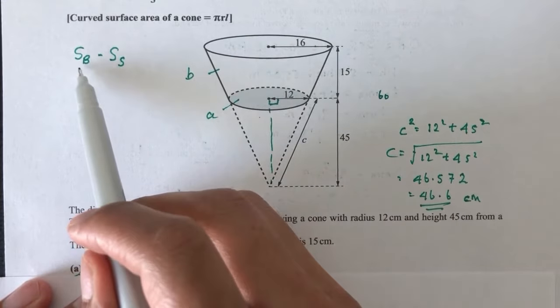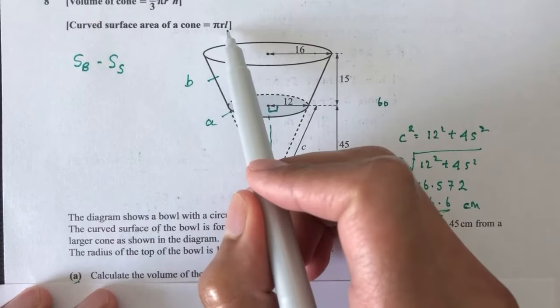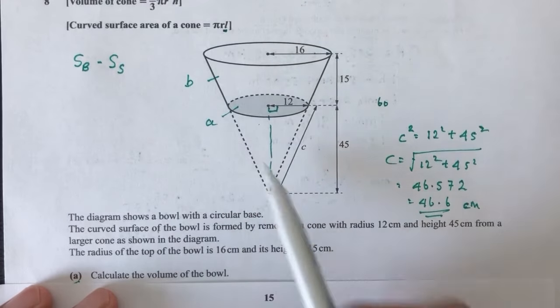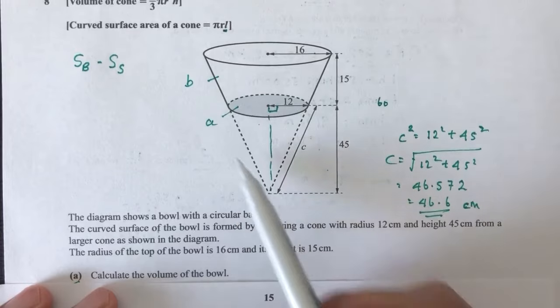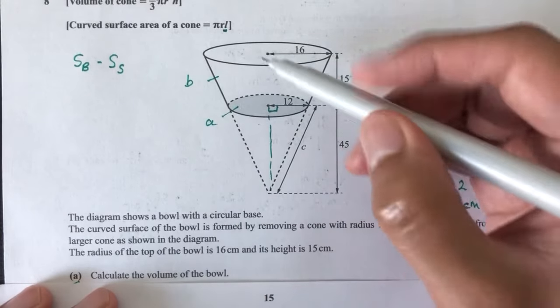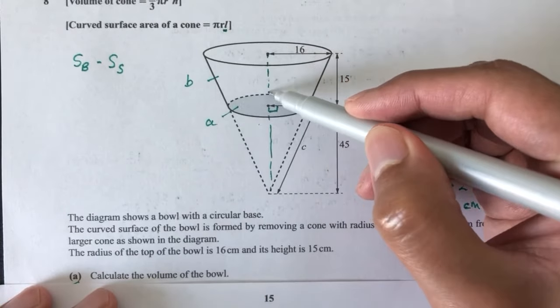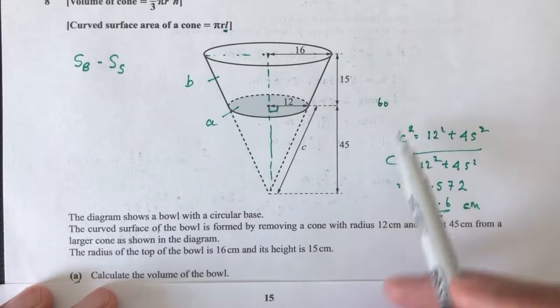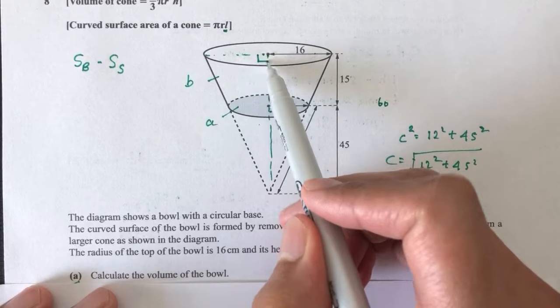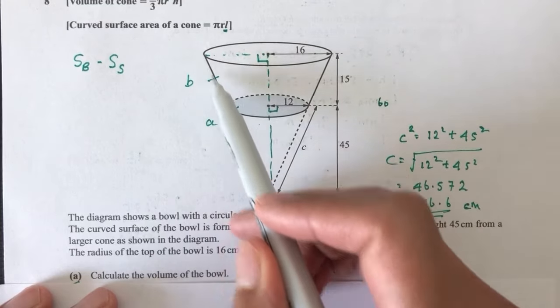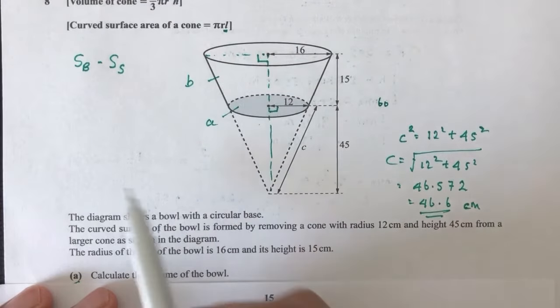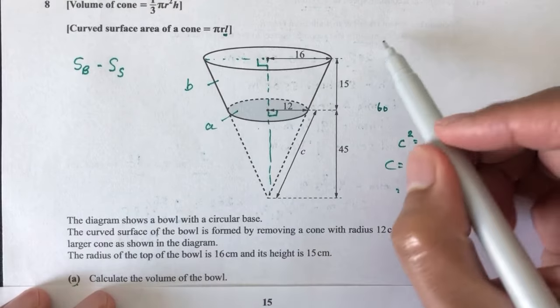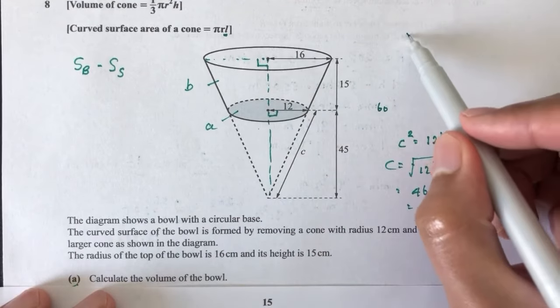To find the curved surface area, you need to know L. L is the slant height. So what is the slant height of the big one? From observation, we know the radius is 16 and the height is 60. By Pythagoras theorem, we can find the slant height. Let's call it y.